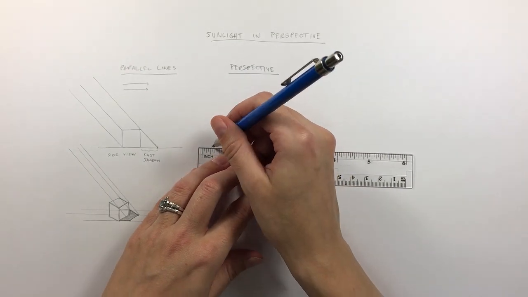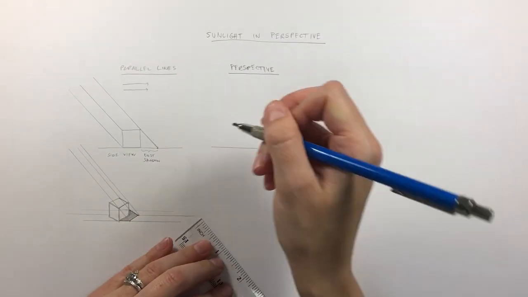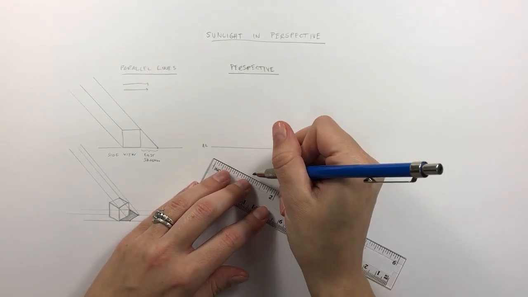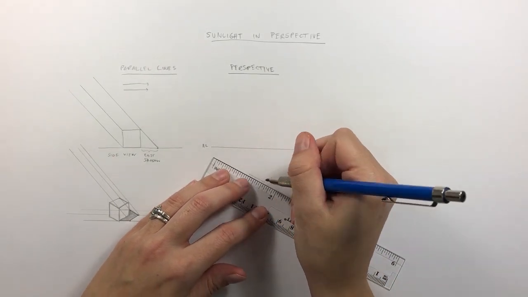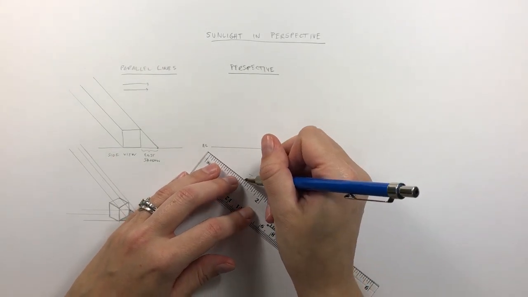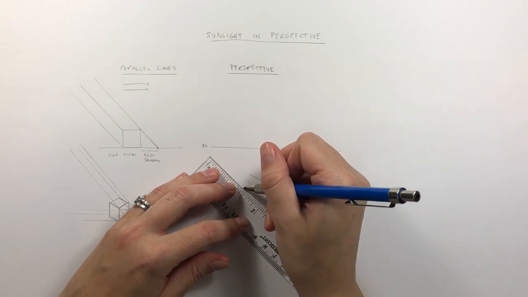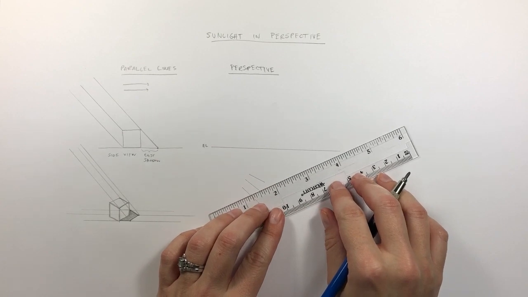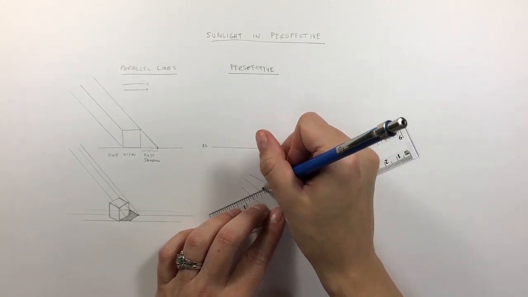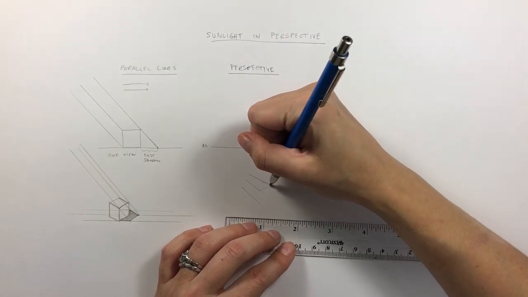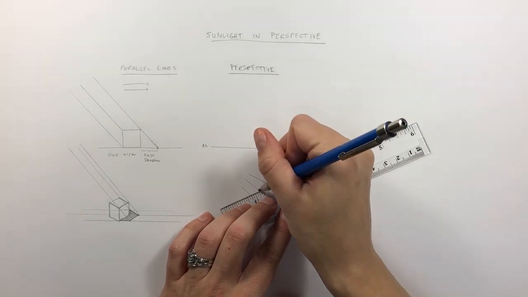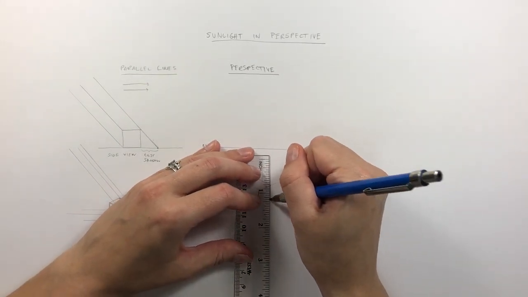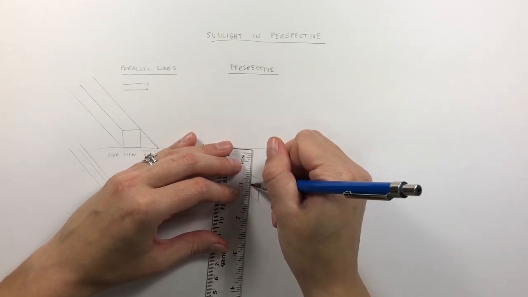So we're going to start with our horizon line like we always do. Horizon line. And then I'm going to draw a quick cube. I'm essentially making this up here, using my ruler the best I can, so I'm not completely eyeballing this.